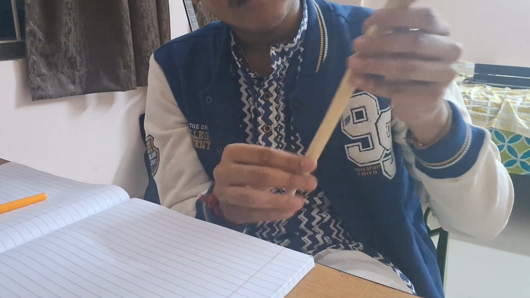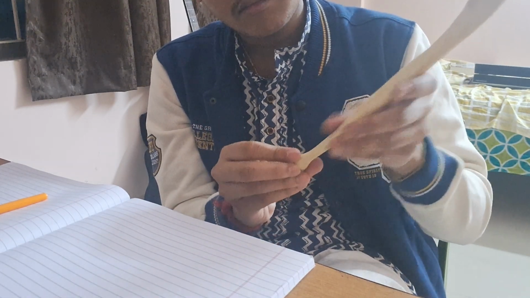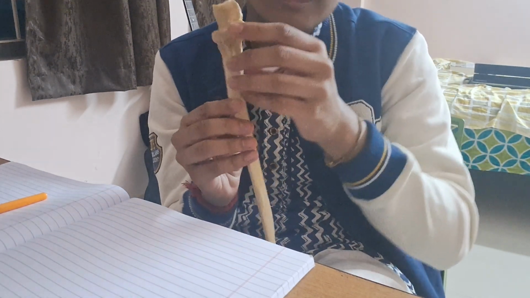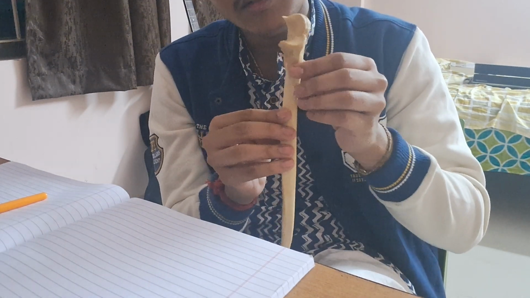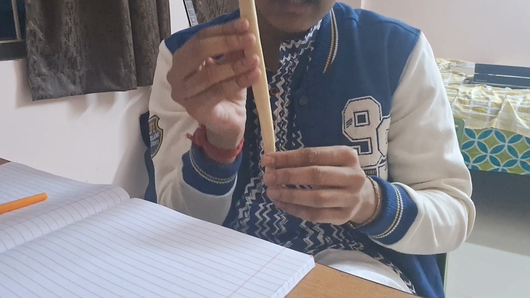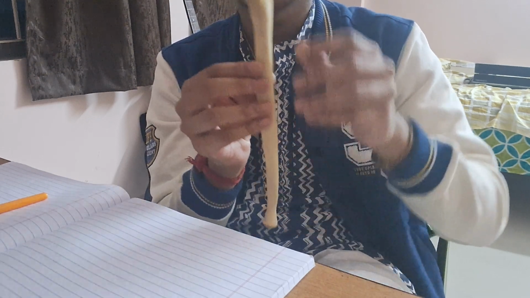Another thing is the interosseous border. It ends at the ulnar head, the head of ulna actually. So the anterior border starts from the ulnar tuberosity till the front of the styloid process.